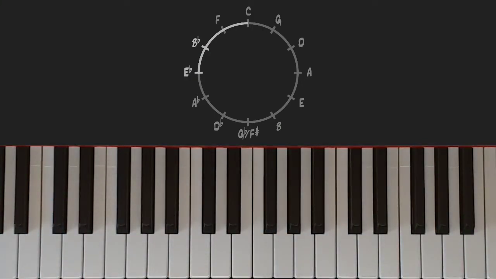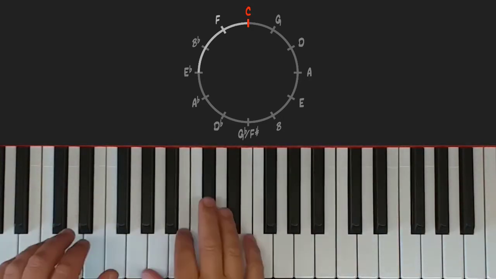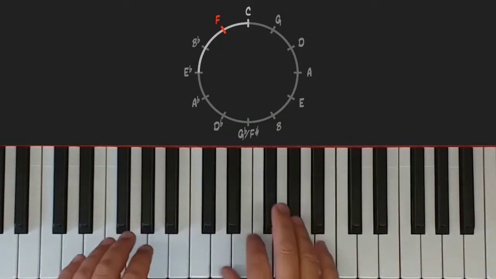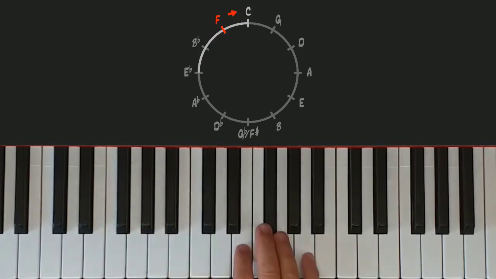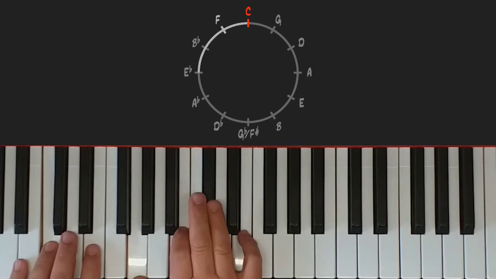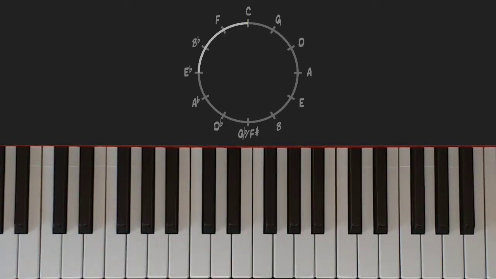Let's see if I still can switch between C and F. 1, 2, 3, 4. Now I will start at C and then move through the quadrant going back and forth while expanding the movement step by step. 1, 2, 3, 4.